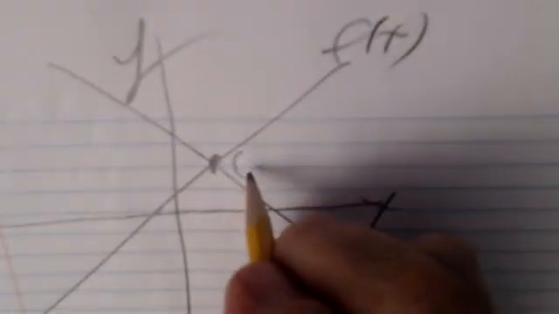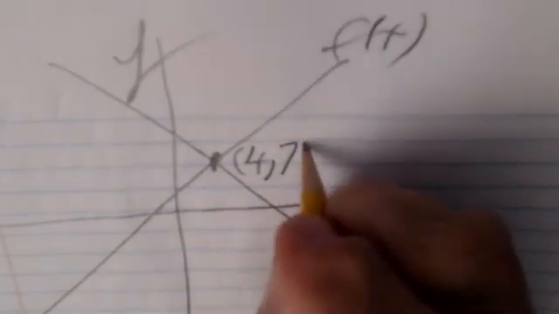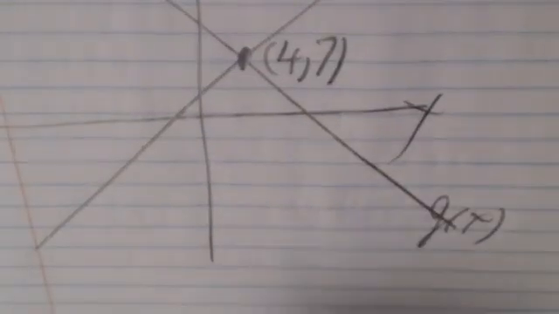Pay attention to this next one because it seems like a trick question, but it's really not a trick question. It's something that we need to be able to do. So I draw you 2 lines, and I call this one f of x, and I call this one g of x. And I show you that they cross over here at 4 and 7. That's all you're given. You're not given any equations.